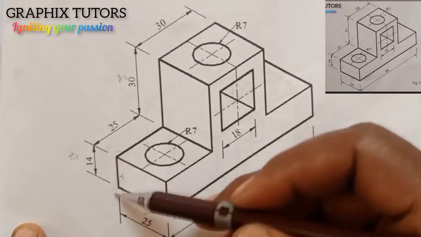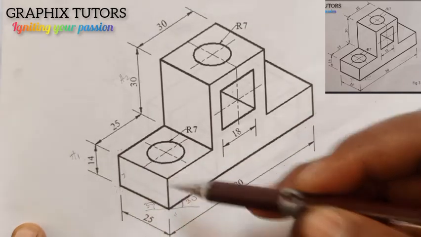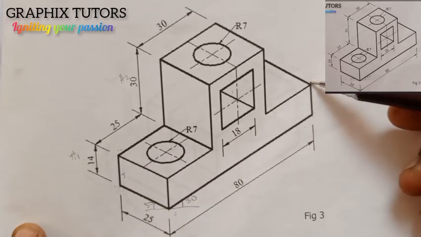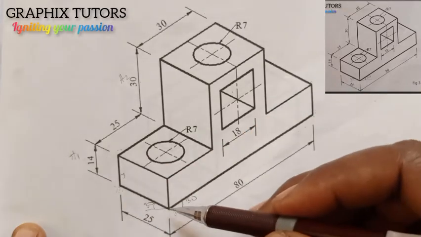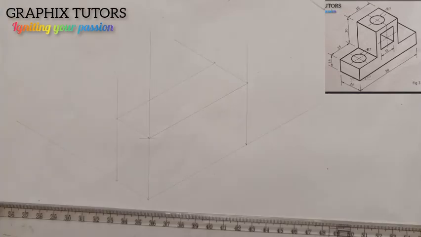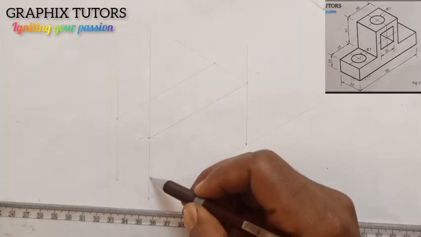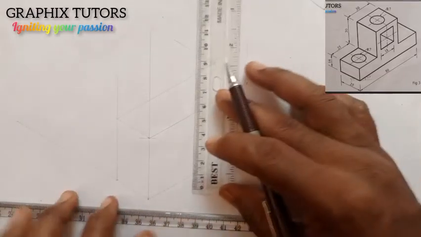There's a 14 here, right? So here to here is 14, here to here is 14, here to here is 14. They are all at the same level, right? So I'm going to measure 14 from this point to this point upward. Somewhere around here is 14. So I'll take my meter rule and I'll measure 14 upward.